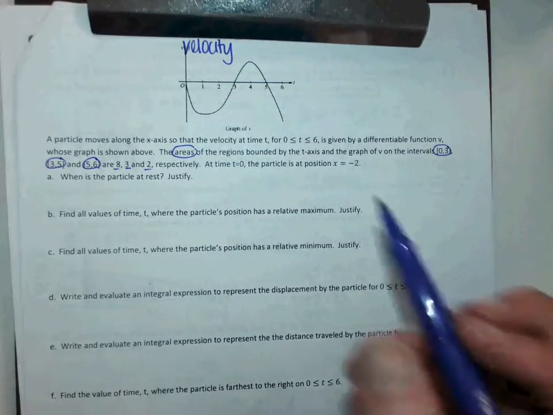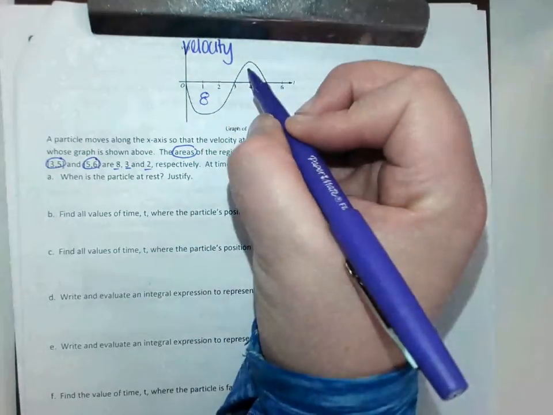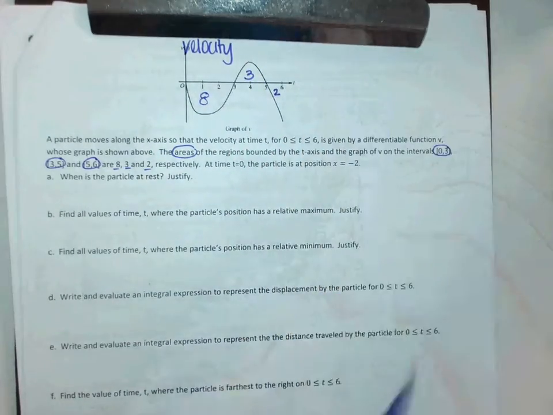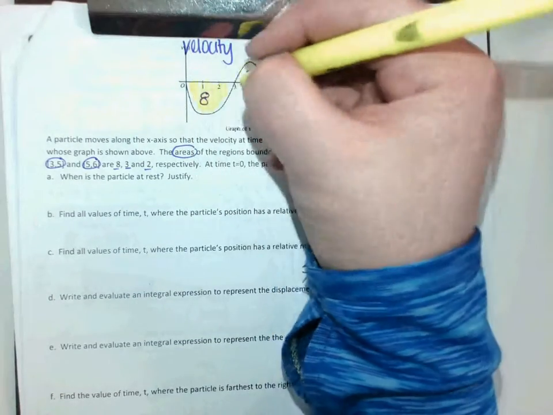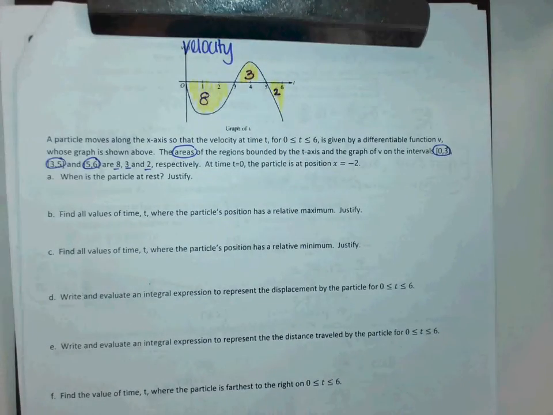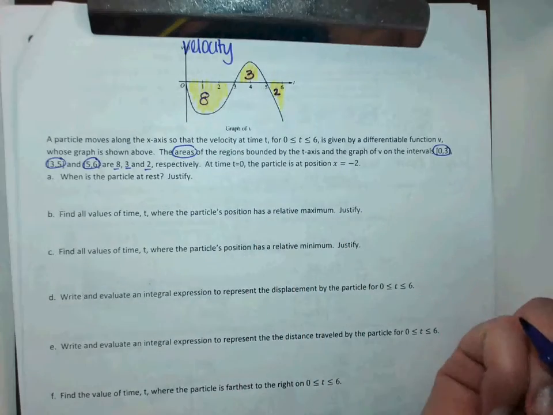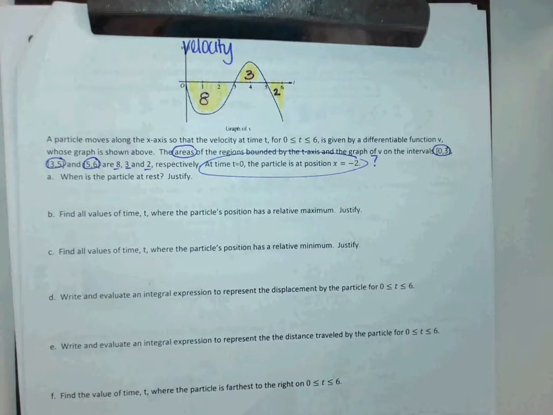That means that this area is how big? 8. This area is how big? 3. This last area is 2. Now, instead of giving you little geometric shapes, they're just telling you the areas of each of those. Then the last sentence says, at time 0, the position is -2. So I'm going to circle that, put a question mark, don't know when we'll need it. Part A, when is the particle at rest?